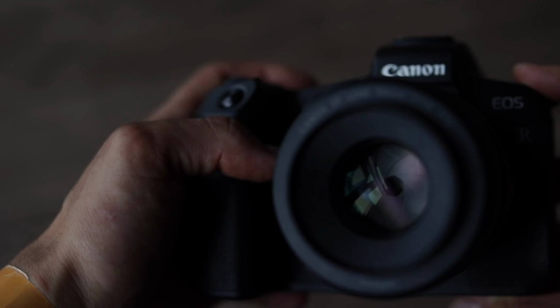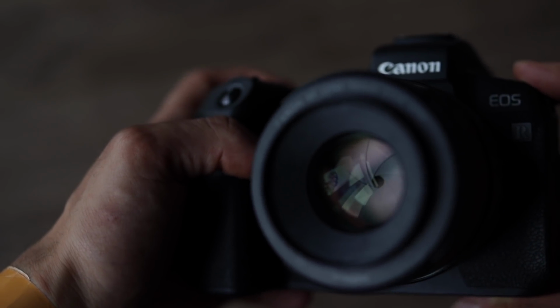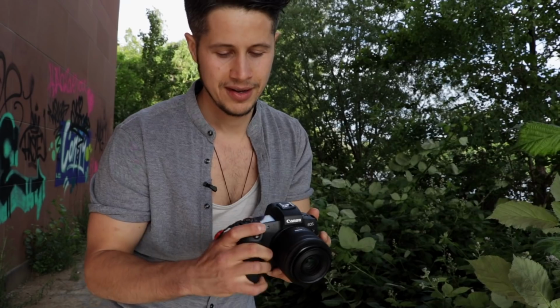Correct, you close down the aperture, so the f value gets higher, so we're closing the aperture, so less light is passing through, but the entire image gets more sharp. So what I'm trying to do now is to take exactly the same photo, but this time we're using an aperture of f4. So what's going to happen?